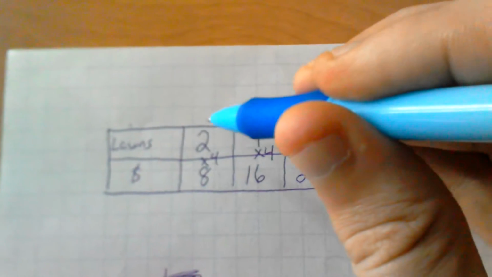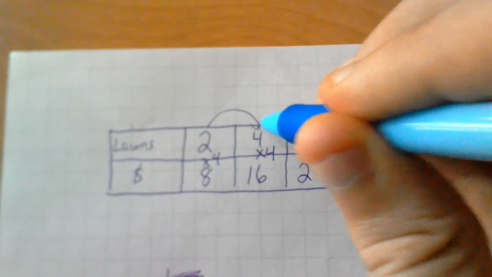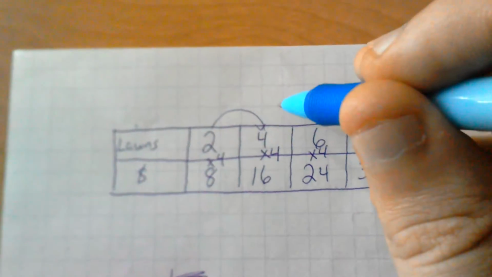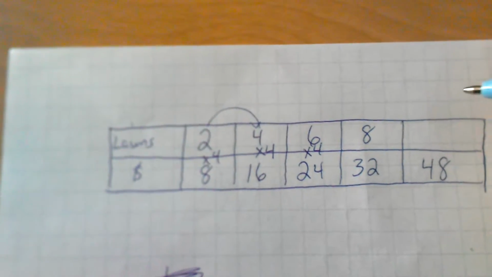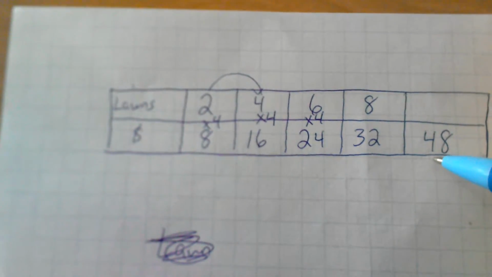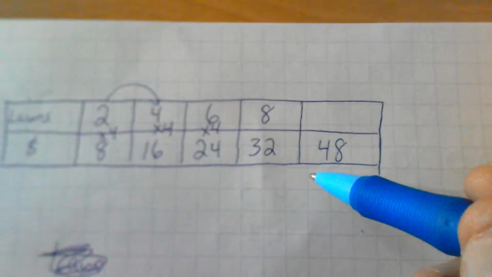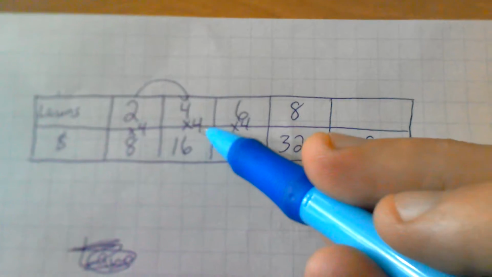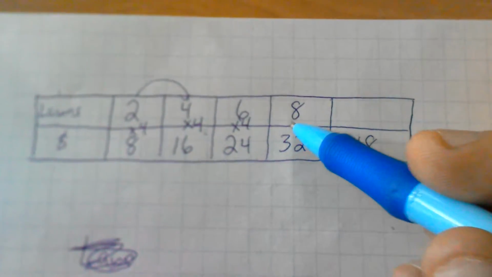Now a lot of people like to say, well, if I add 2 here, I can add 8 here. Add 2, add 8. It doesn't always work. Because as we see here, I'm not adding 8 to get to 48. I'm adding a different number. So I still have to treat this times 4 as part of my problem.